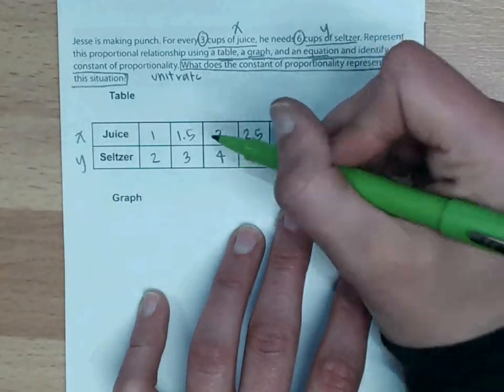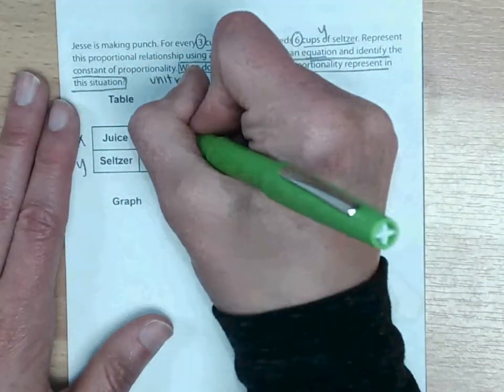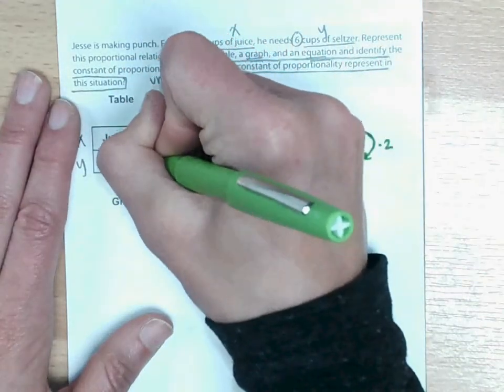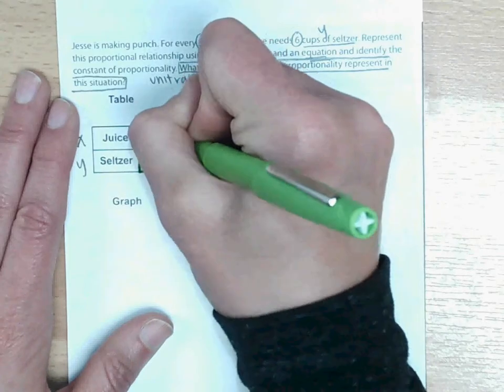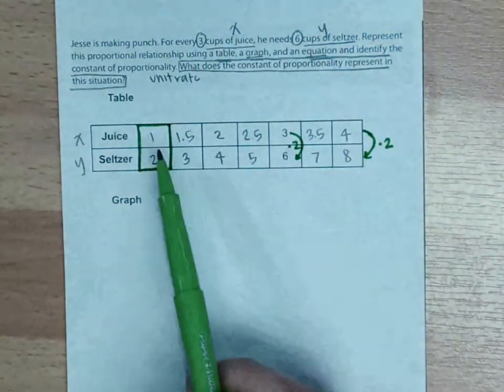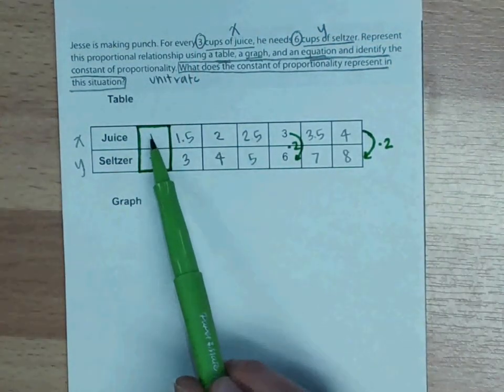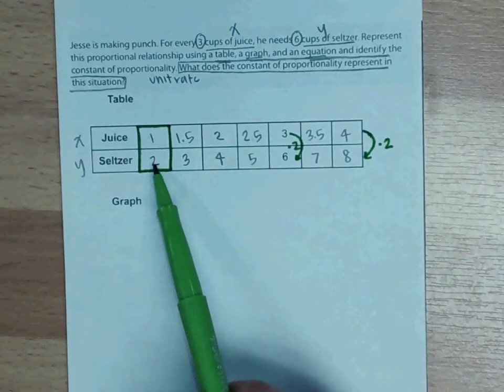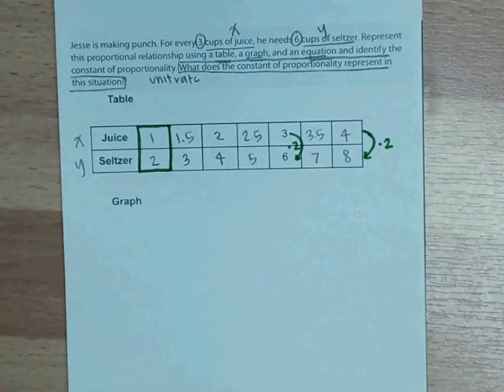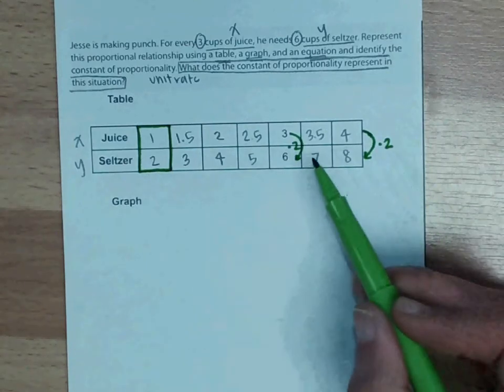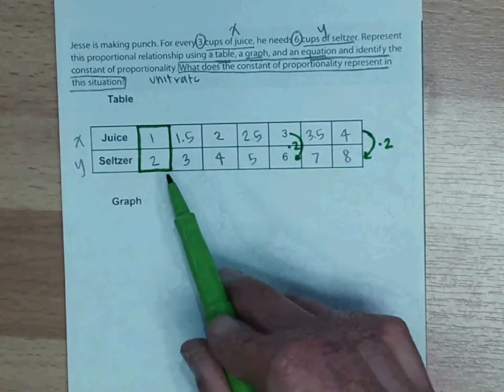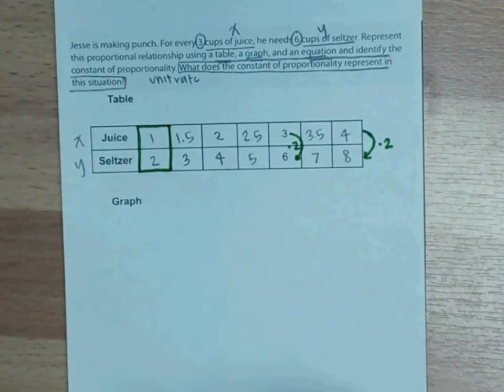And so on and so forth. Remember, when your x value is 1, that also tells you your unit rate. So if x is 1, then I have to have 2 cups of seltzer. That's my unit rate. And I can see that because I multiply all of the x values by 2 to get the y values.